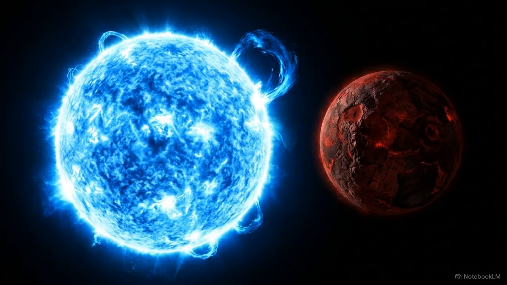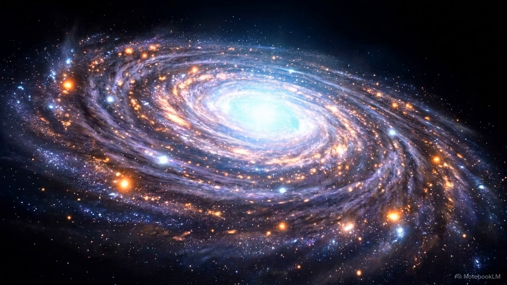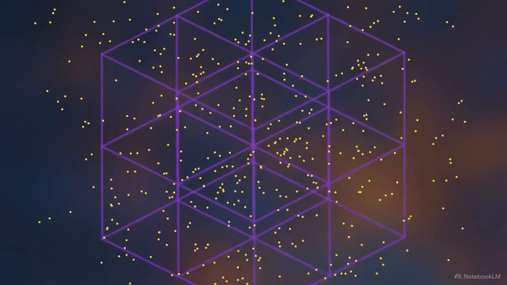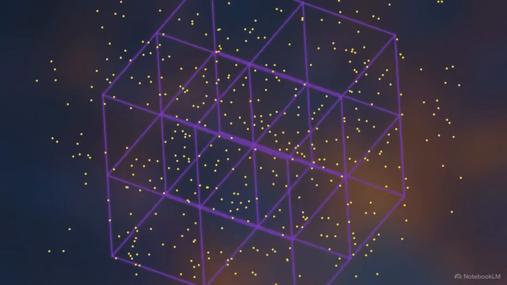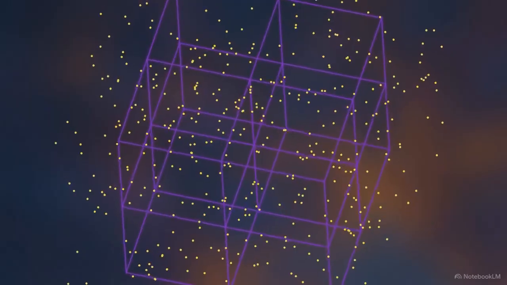These early stars, ranging from massive blue giants to tiny red dwarfs, did not drift alone. Their immense mass drove them to cluster together, forming the deep space predecessors to modern galaxies like our Milky Way and Andromeda. This 3D wireframe model illustrates exactly how that clustering was possible.